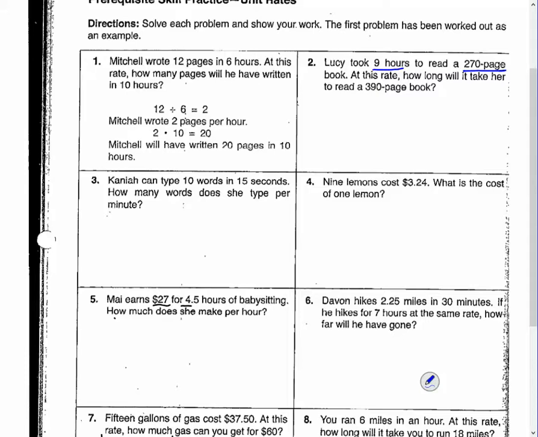Maggie, nice and loud. Simplify, like you write 270 pages and then per hour and simplify. Very good. Well, for every 9 hours. So 270 pages for every 9 hours, all right? So we're going to simplify this here in a second. We want to scale that up, though, because we want to figure out how long it will take her to read a 390-page book. So where would I put the 390-page part? Kelly? On top. Very good.